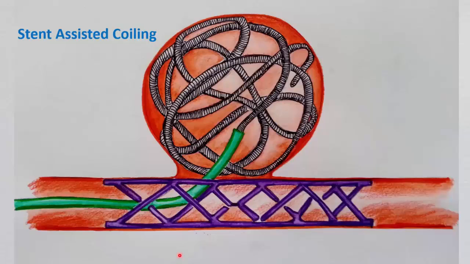Another technique to treat this wide neck aneurysm is stent assisted coiling. The stent is placed across the neck of the aneurysm, and the catheter is taken across the stent and coiling is performed. This stent supports this coil mass, prevents the coil herniation, as well as it also helps in healing of the aneurysm by facilitating the endothelialization of the aneurysmal neck.